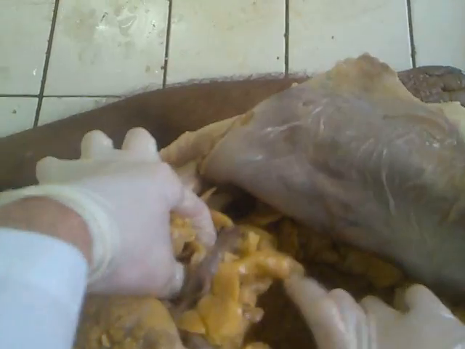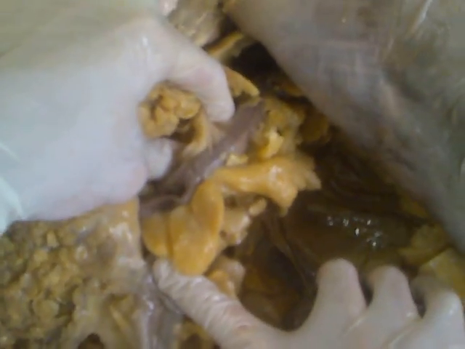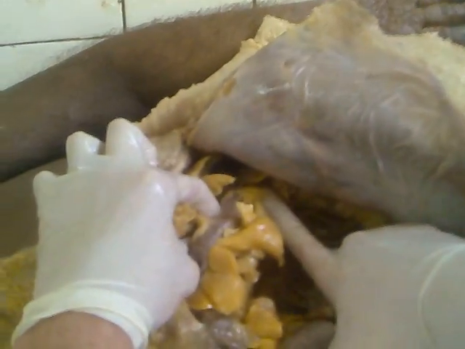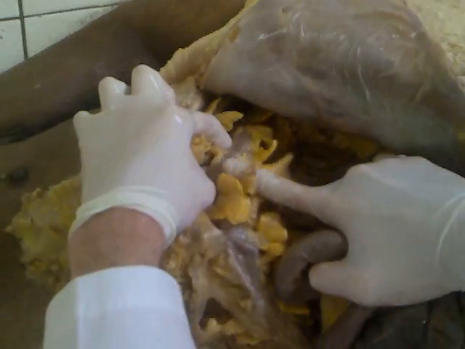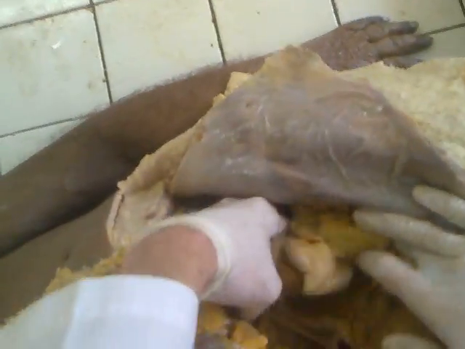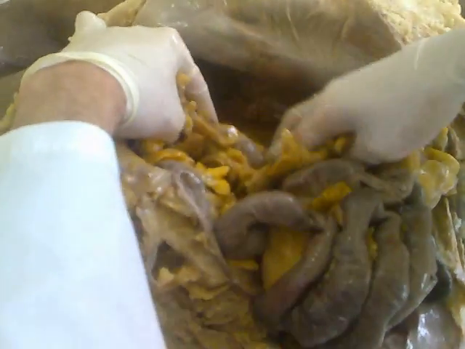Here, at this region, this is the splenic flexure. Okay? Here. Where the transverse colon becomes the descending colon. So this is the region of the splenic flexure, or the left colic flexure. If you go further down, you get the descending colon. That's it.